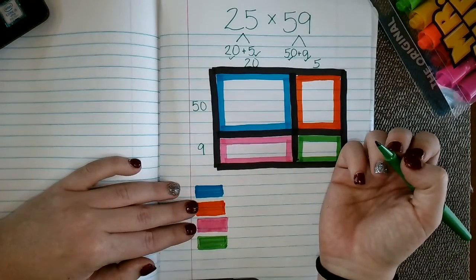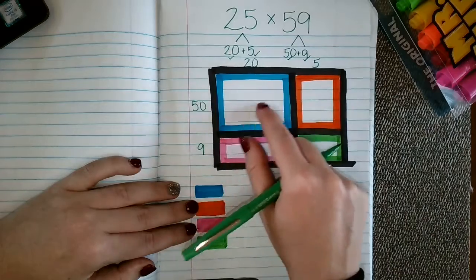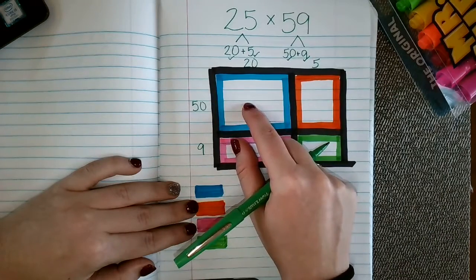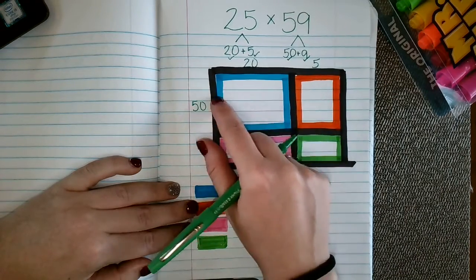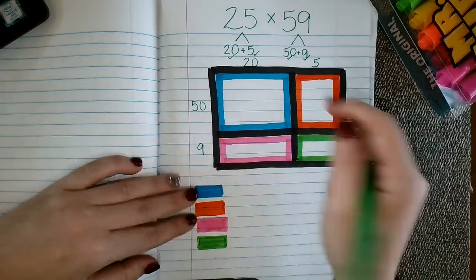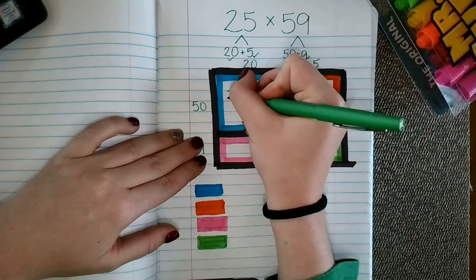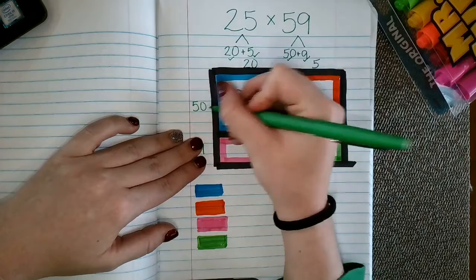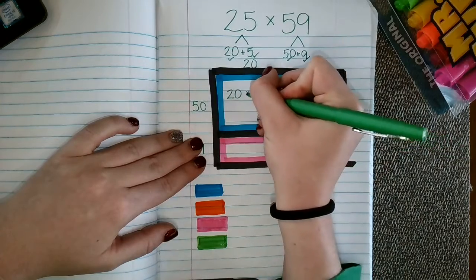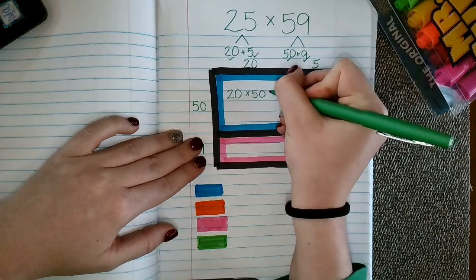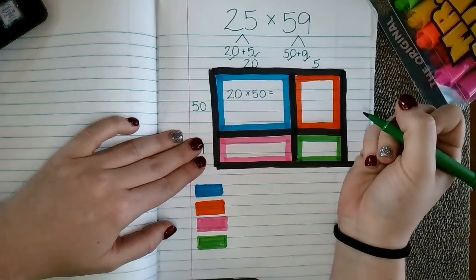Okay, so now we're going to start in our blue box here. And I'm going to look at what is above and what is to the left of this box. Well, above this box is a 20. To the left of this box is a 50. So I'm going to multiply 20 times 50.